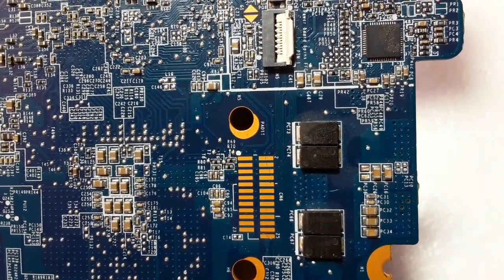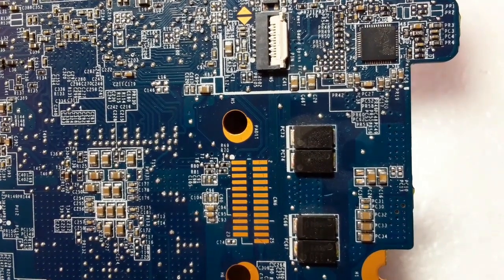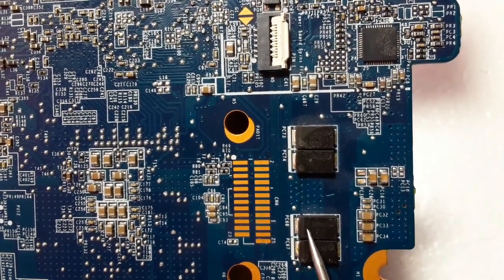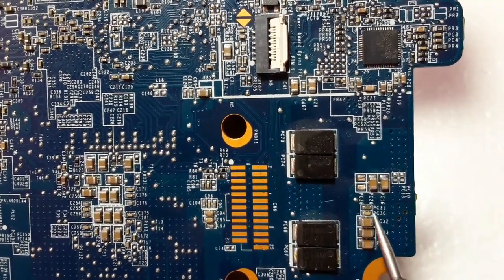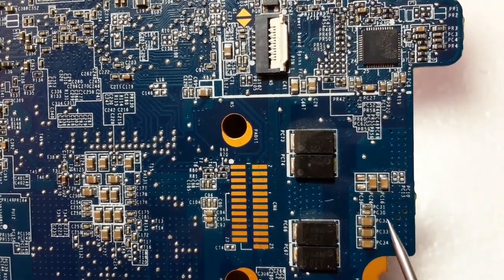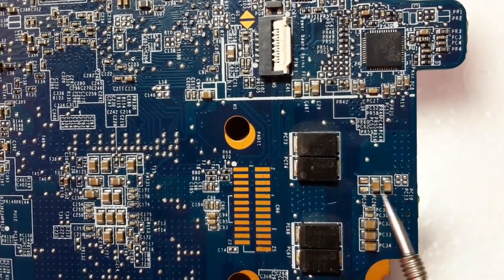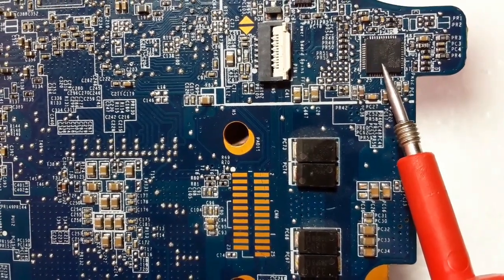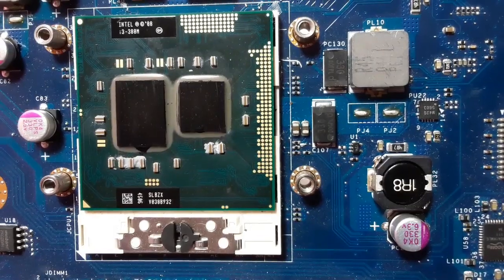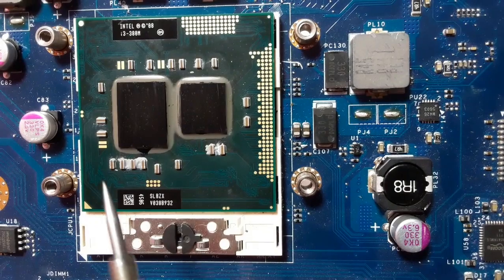If we go to the back of the motherboard, we are going to find the power management IC with these 10 ohm capacitors. As you can see, we have two 10 ohm capacitors for each channel, with ceramic capacitors. And over here we have the CPU power management IC. So let's see this motherboard also.